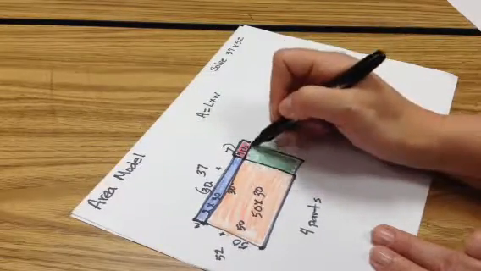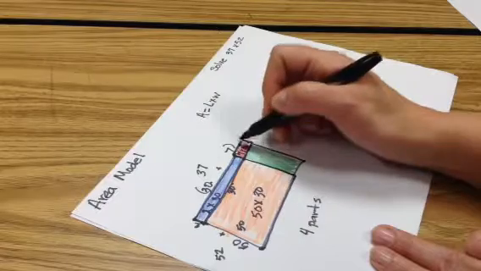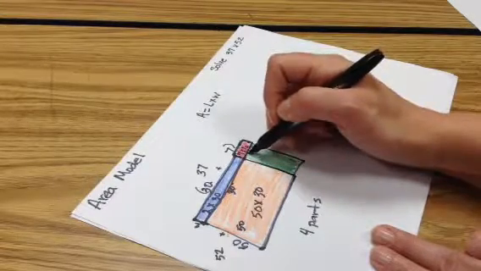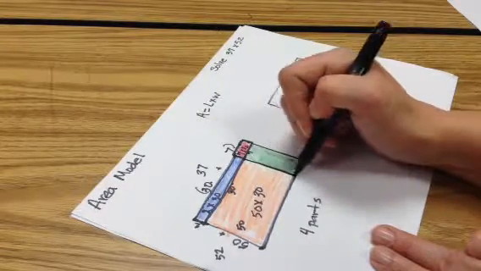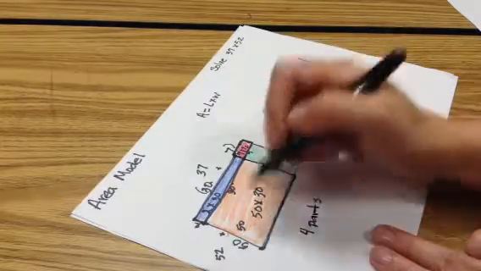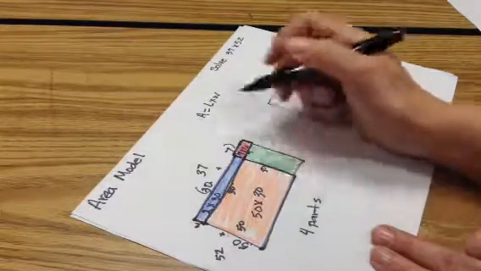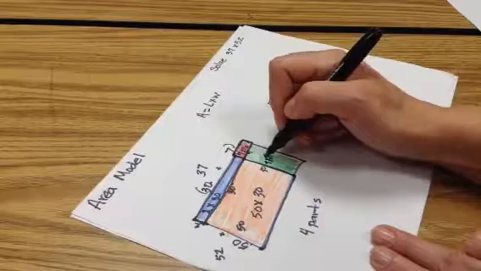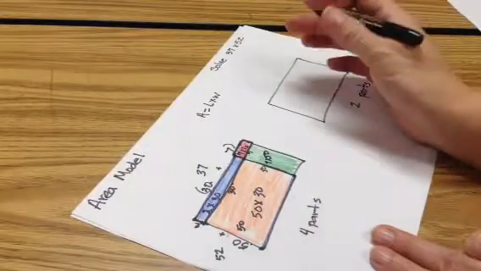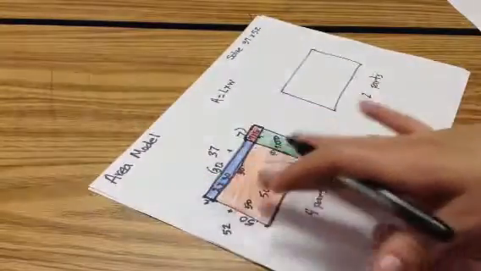So I do know this one because I just found the one right above it is 7. So if this is 7, this has to be 7. So what is this going to be? Well, what's the opposite side of this one? It's 50 over here. So it's 7 times 50. Now, this is my area model.